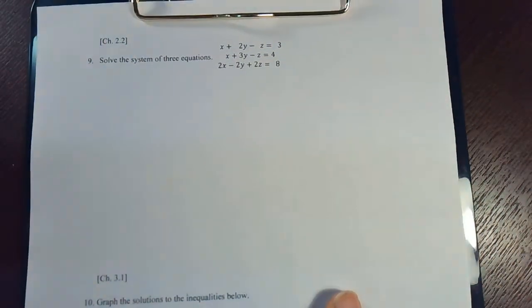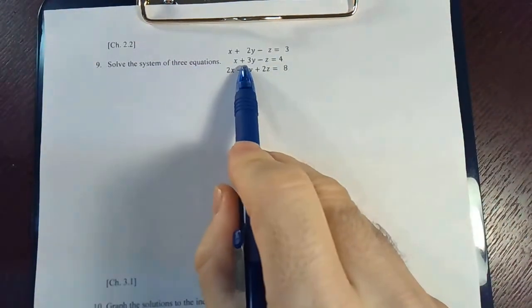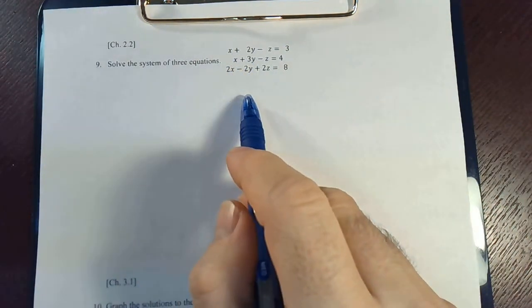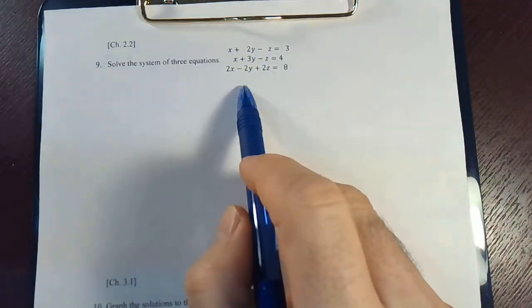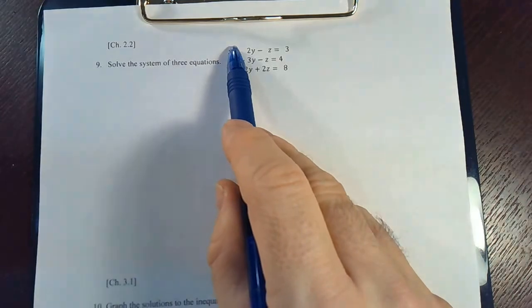Well, for the next problem in our review, we have to solve a system of 3 equations. And if you remember, what we have to do is take 2 equations and eliminate one of the variables. And then that would give us an equation with only 2 variables. And I think I'm going to get rid of the x's with equation 1 and 2.